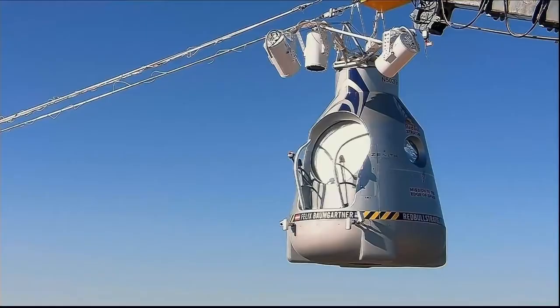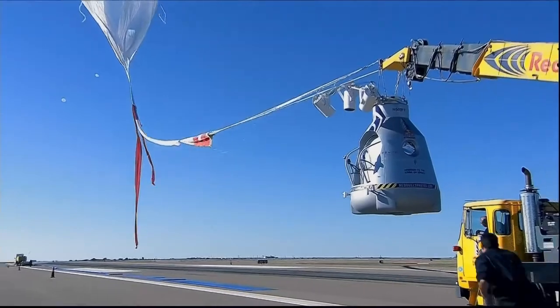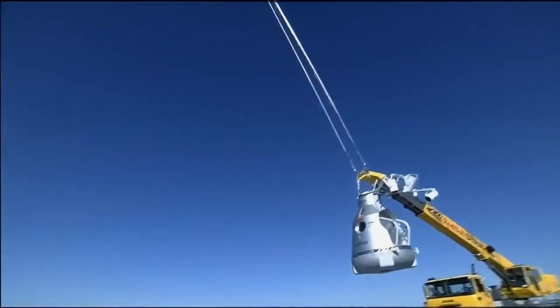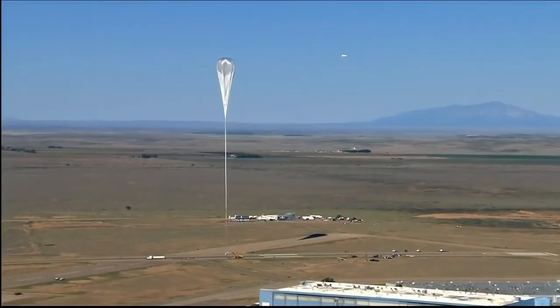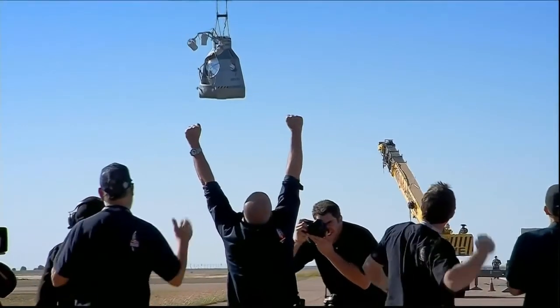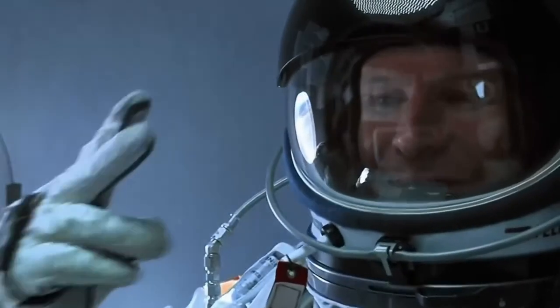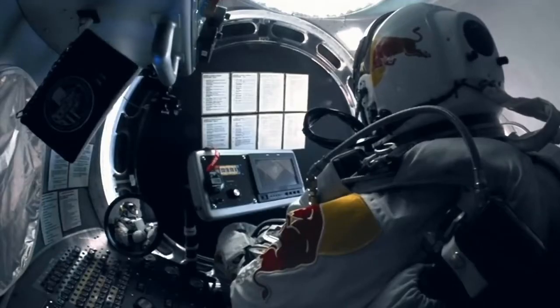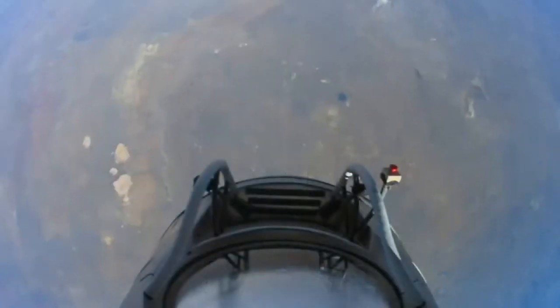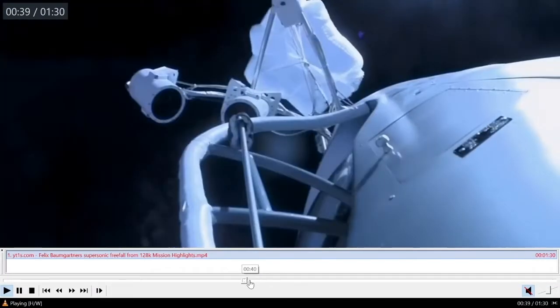Alright, there's the porthole or door, whatever you want to call it. You can see the tethers to the balloon as they inflate it, and they do the same process, sometimes even with a crane for satellite balloons as well. So he's going up. He's going up to, I believe, 128,000 feet, which is approximately 24 miles. And as he goes up, notice, did you see it? The curvature in that, yeah.